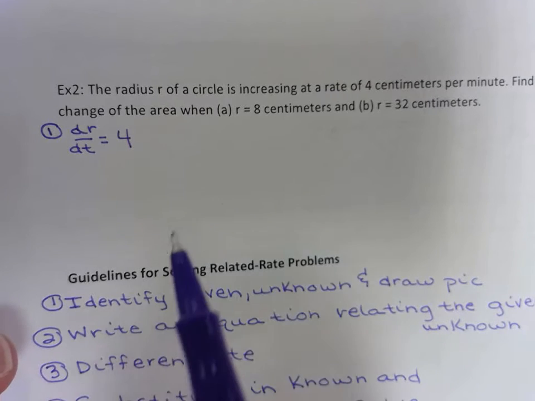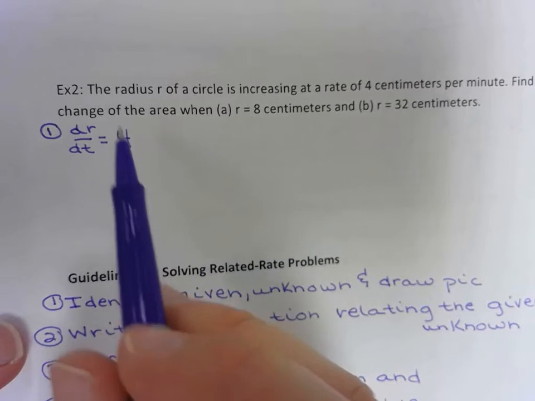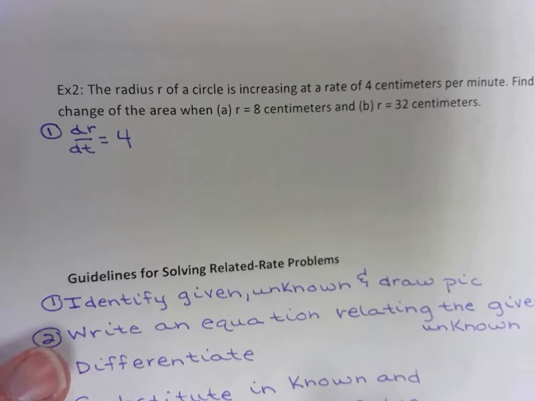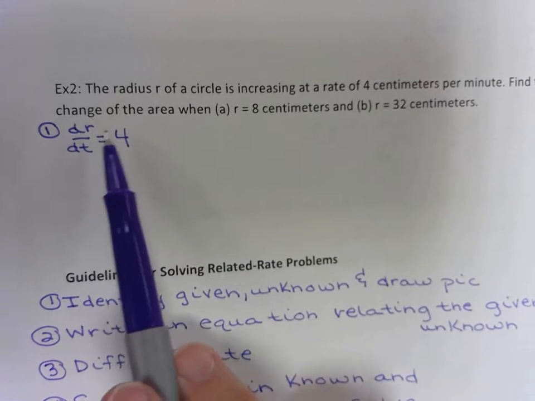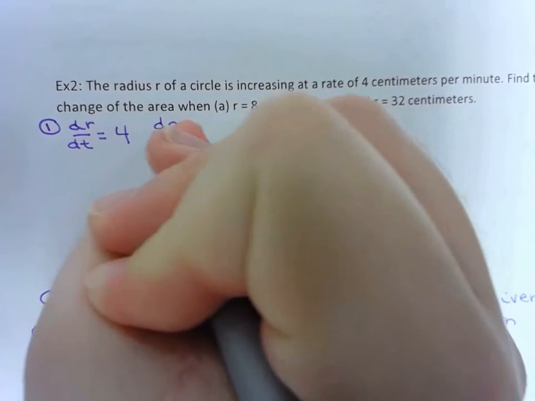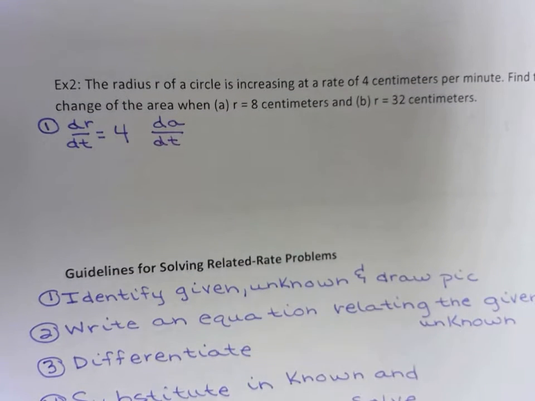Okay. Now, it is increasing at a rate per minute, so we don't really have to put anything with it because we'll deal with that in a second, but it's per minute. Let's look at what they're asking for. Find the rates of the change of the area. So I want to look at the rate of the area. So that is the derivative, dA over dt, because it is the change of the area with respect to time. So dA over dt, that is what I'm looking for.